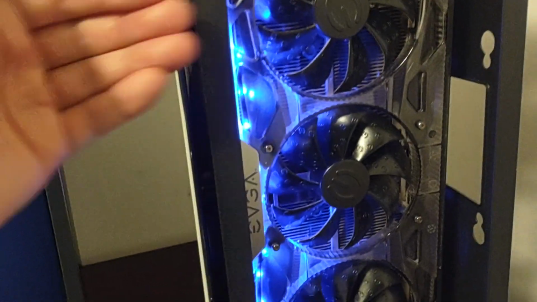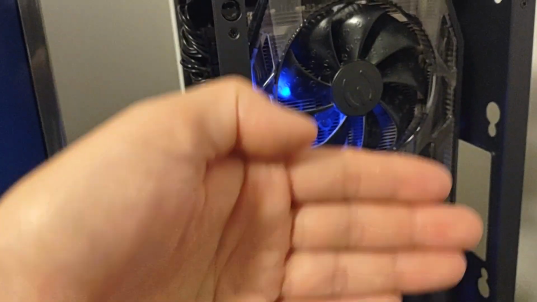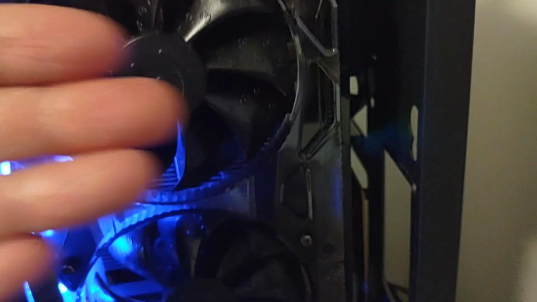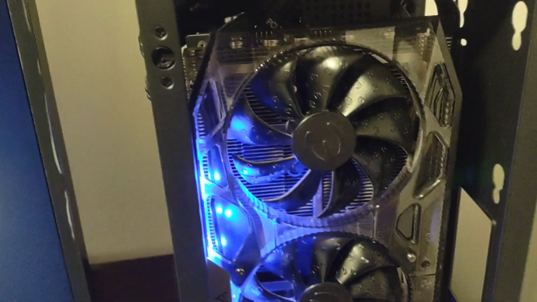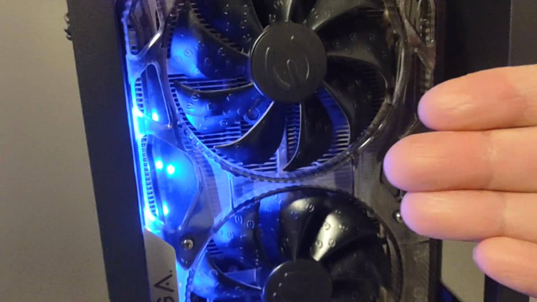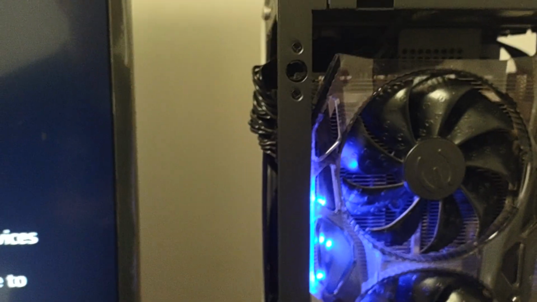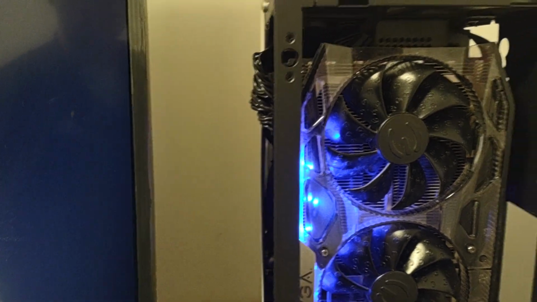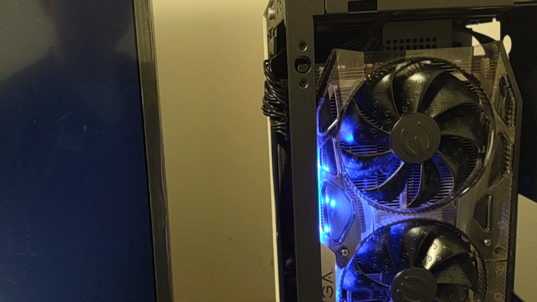So for example, if this is intake, you want your power supply to also be intake, which is the situation with my power supply. But if you had some rear fans here, you want to make sure that's exhaust, right? So it goes in and then it goes out. You never want to have intake this way and then intake this way, because then they're going to be fighting against each other, and it's going to cause air friction. So that's number two.